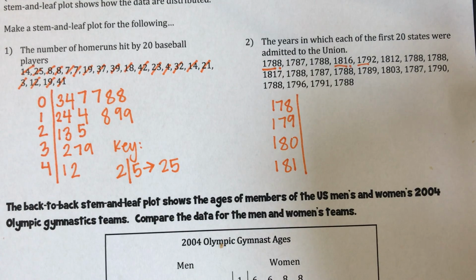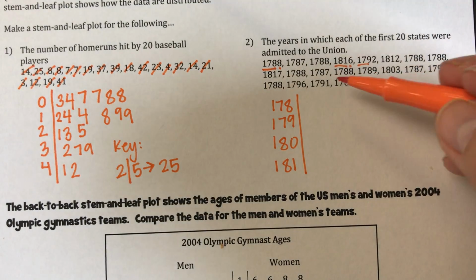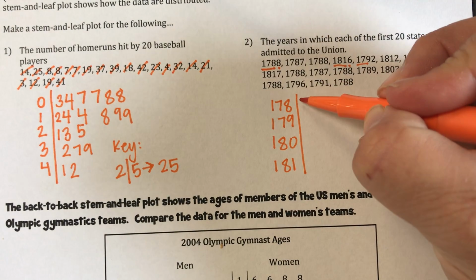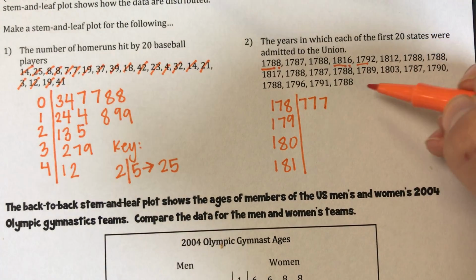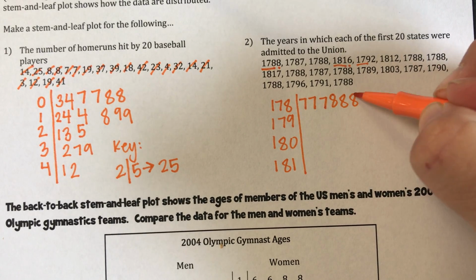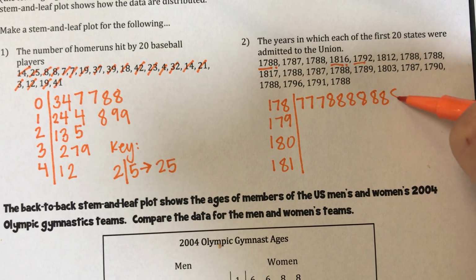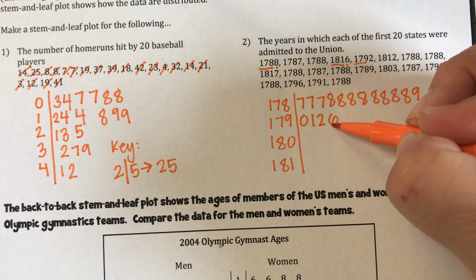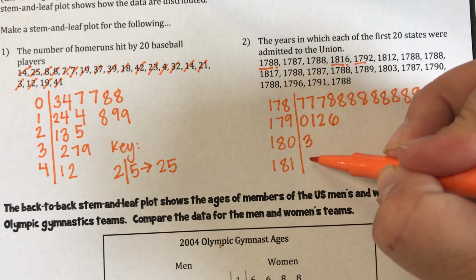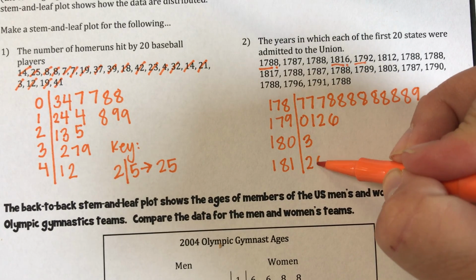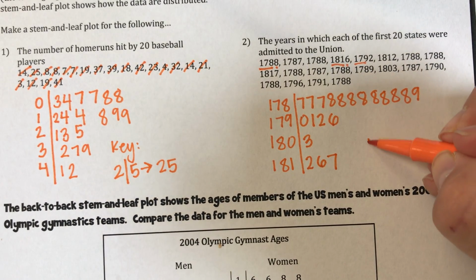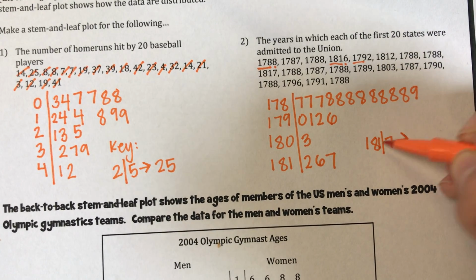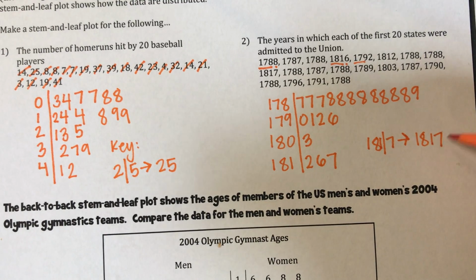Go ahead and list out your numbers, and then maybe pause it and come back. So you should have 7, 7, 7, and then 8 8s, 3, 4, 5, 6, 7, 8, and then a 9, and then 0, 1, 2, 6, and then 1803, 1812, 1816, 1817. And I'm just going to pick 187, 1817 to show that that means 1817.